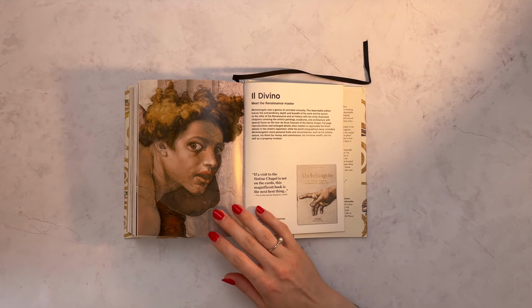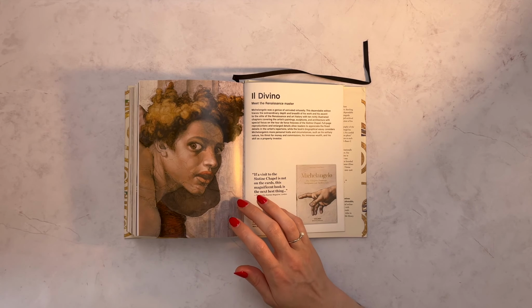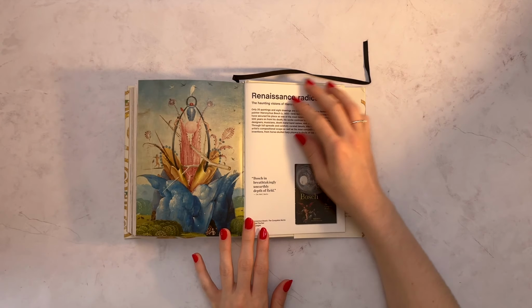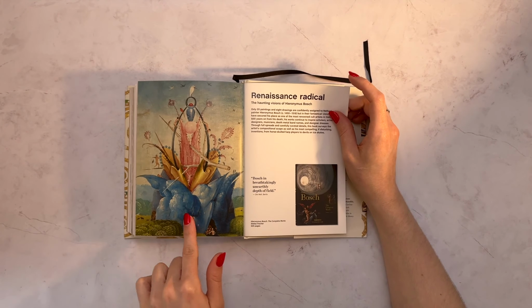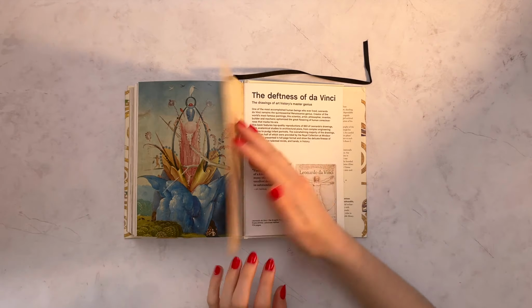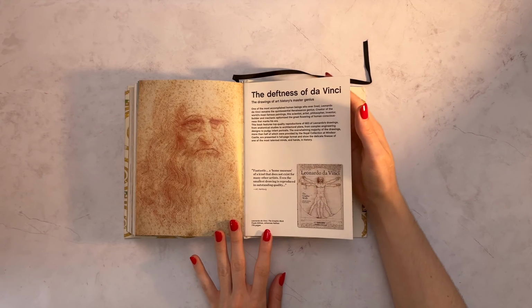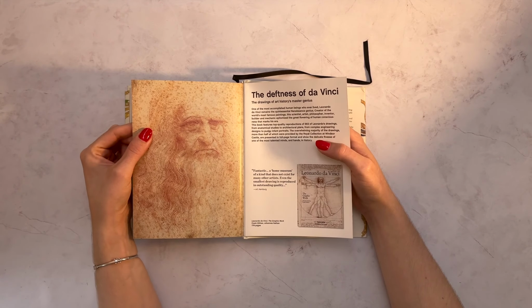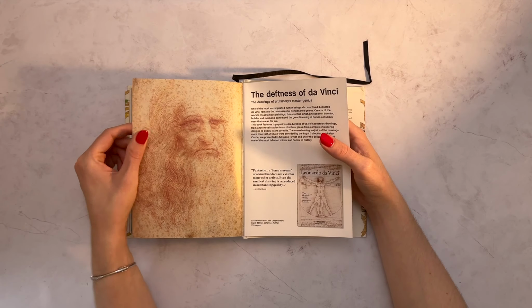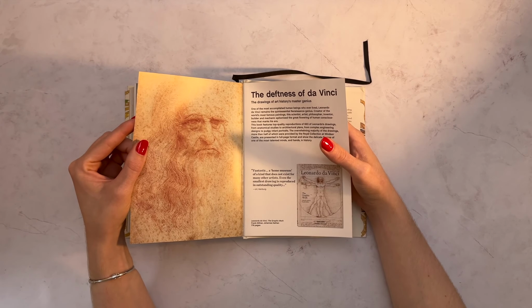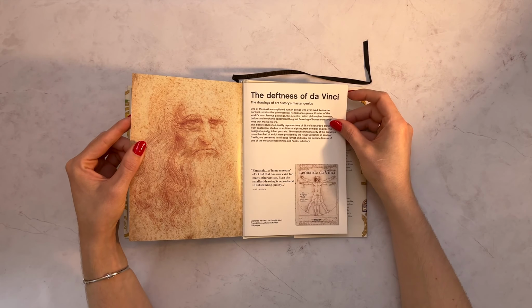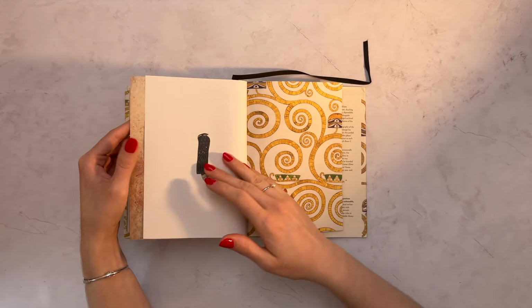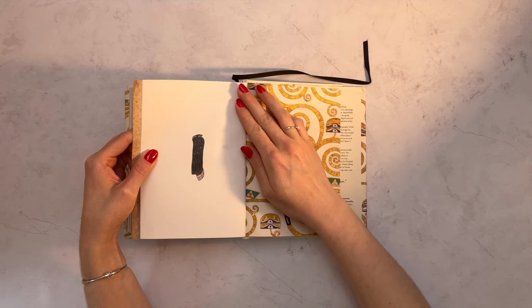Oh, here we have some ads. Here's a Bosch painting. Da Vinci. Oh my God, just incredible. I know this isn't a video about Da Vinci, but look at that drawing, my God. There's a falcon.